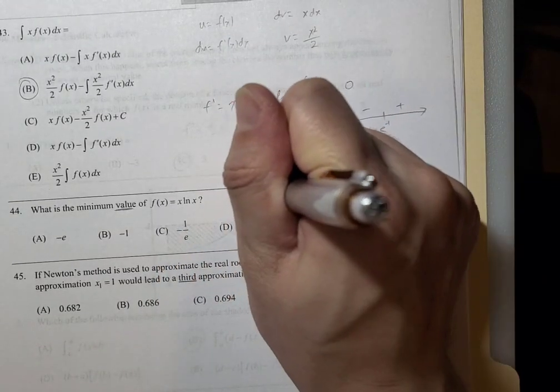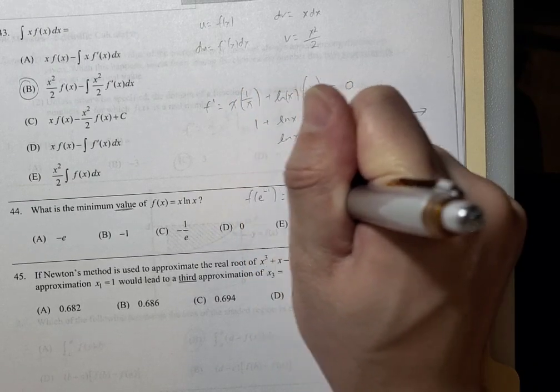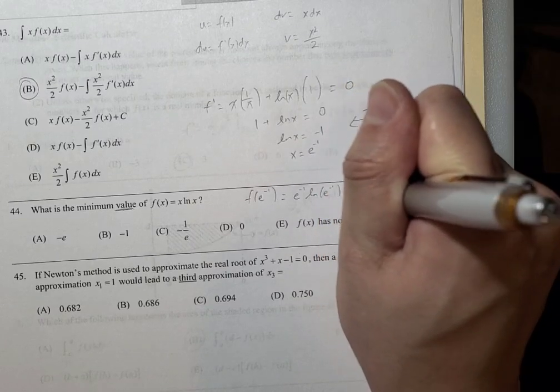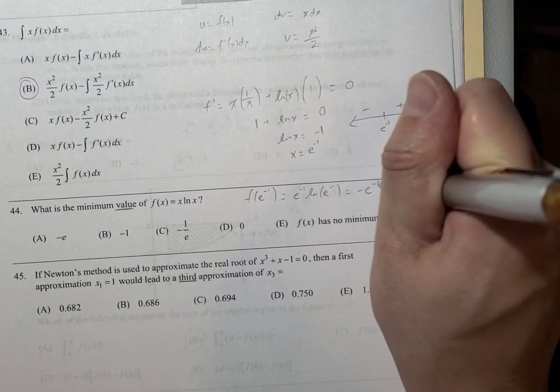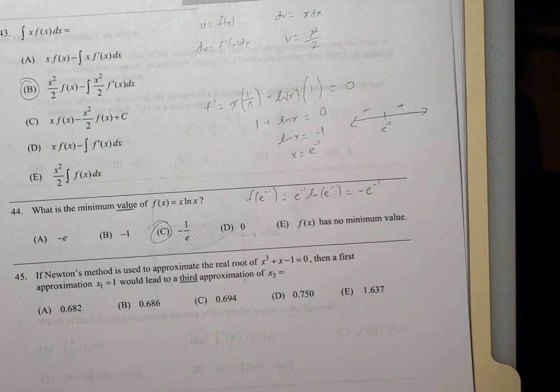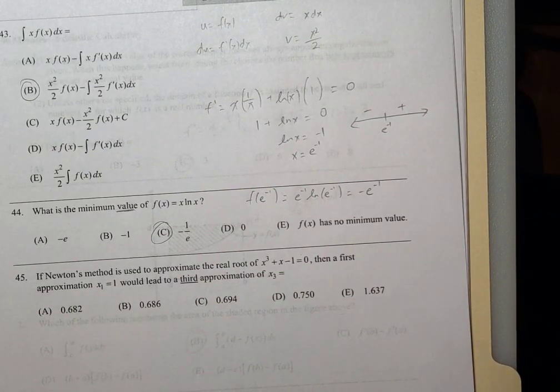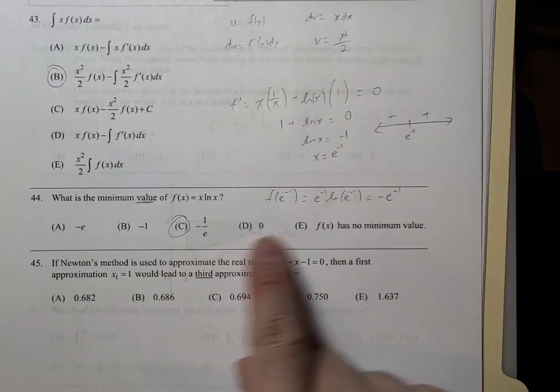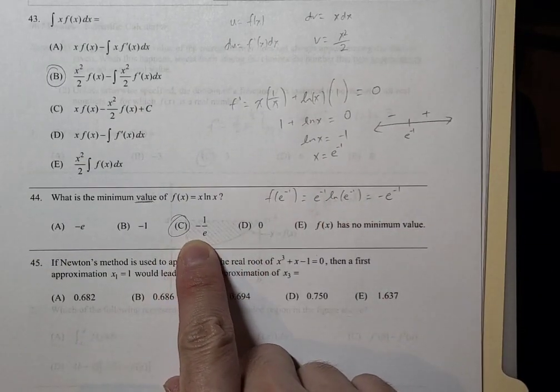So f of e to the negative 1 is e to the negative 1 ln e to the negative 1, which is minus e to the negative 1. Oh, okay. In fact, it was c. Okay, coincidentally, or maybe you picked that, I don't know. But this is the correct answer, okay? Minus 1 over e.